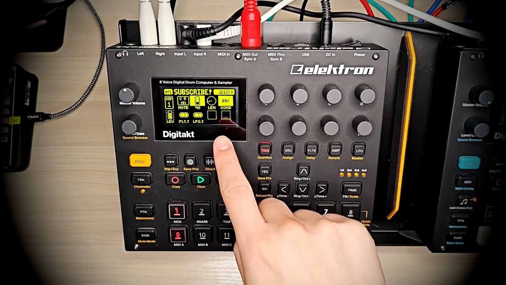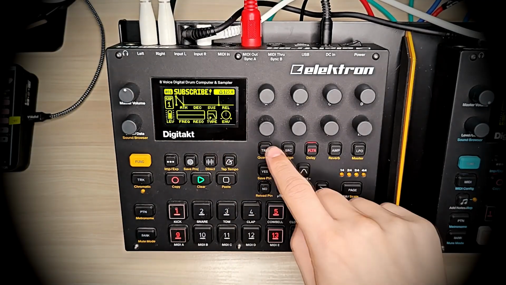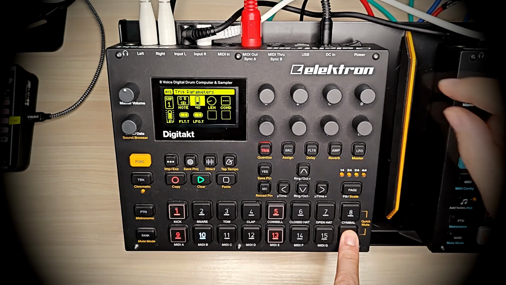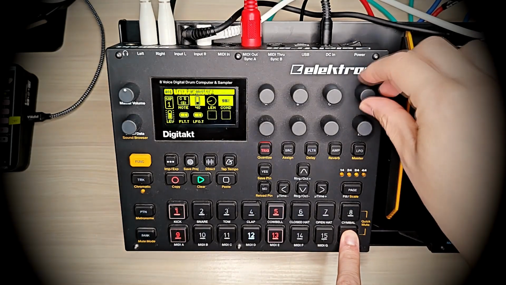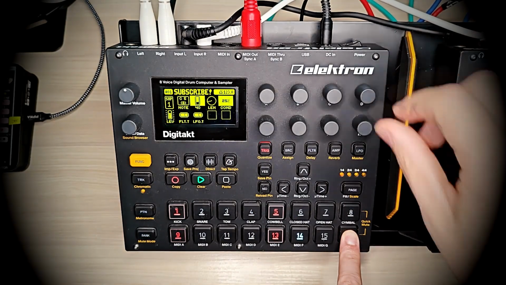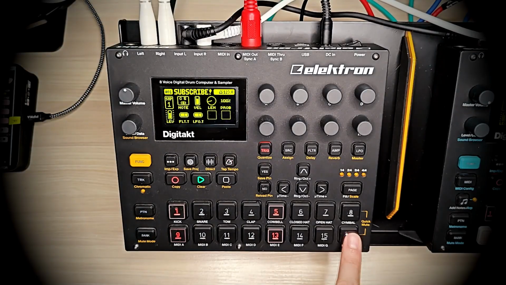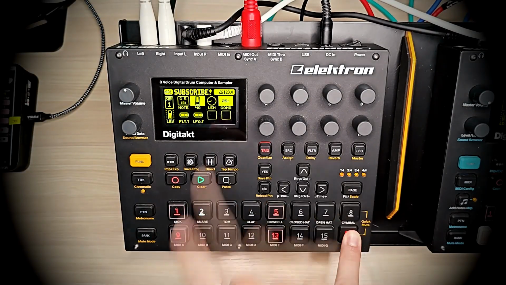Setting a conditional lock is like setting a parameter lock. Go to the trig page and now hold a trig. You'll notice that the probability parameter is now condition. Now, use the D knob to change between the options. And watch out, because some of these get really complicated.